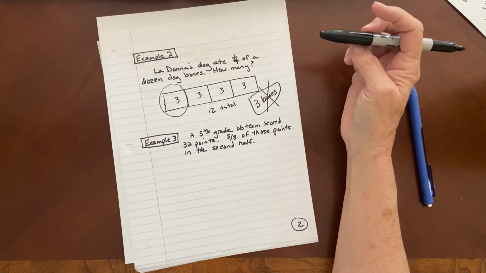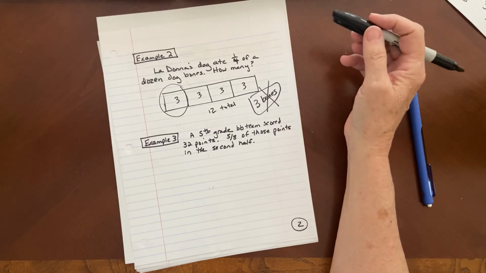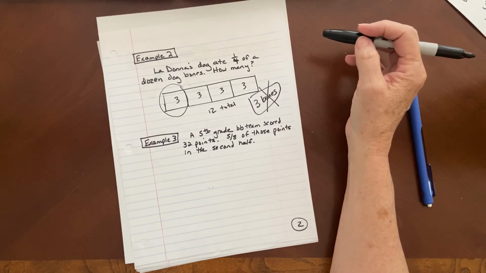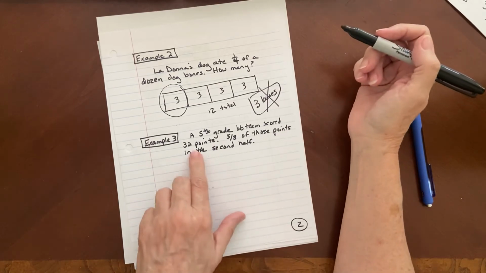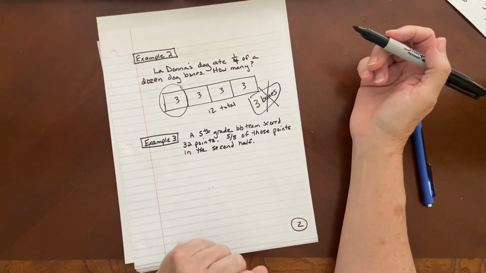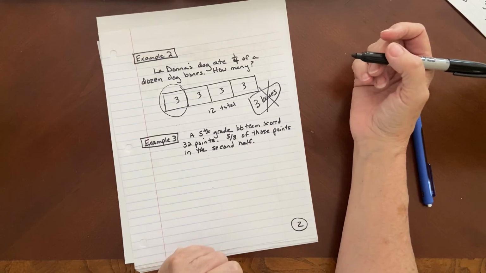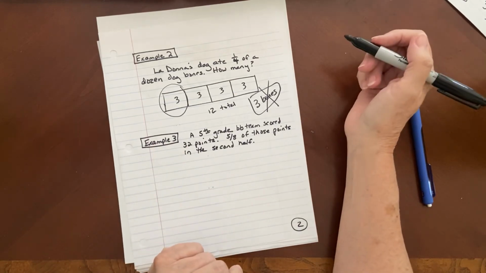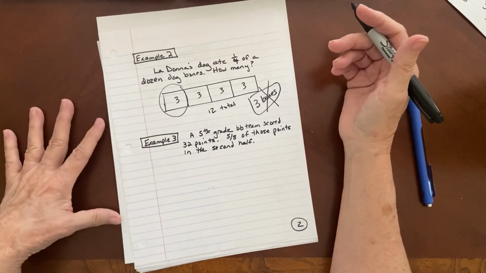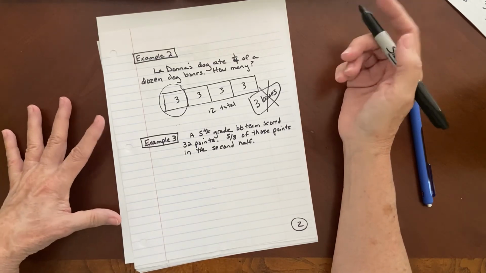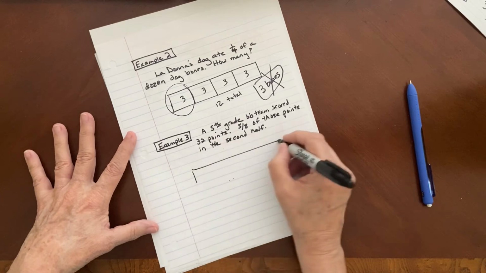Example 3 says a 5th grade basketball team scored 32 points in their first game of the season. So that looks like our total is 32 points. The team scored 5/8 of those points in the second half of the game. And then they give you 2 diagrams, and you have to pick the right one. Let's go ahead and do that problem.